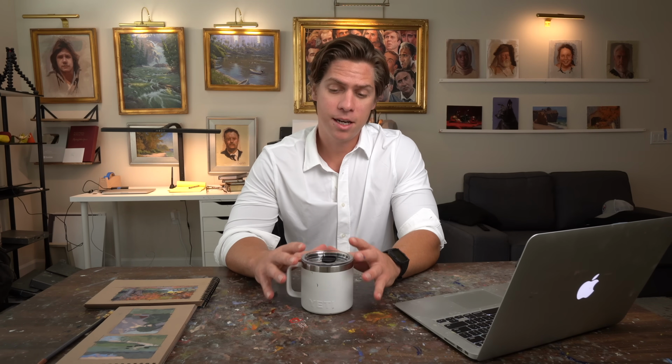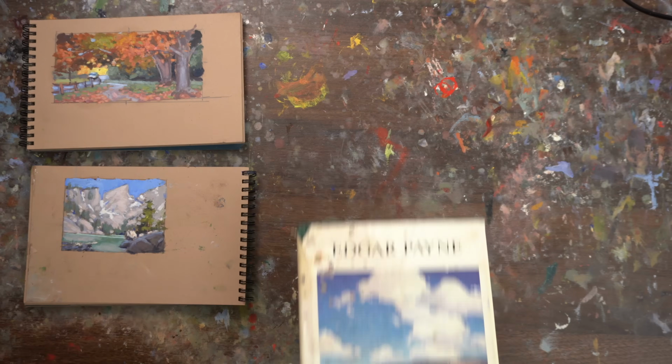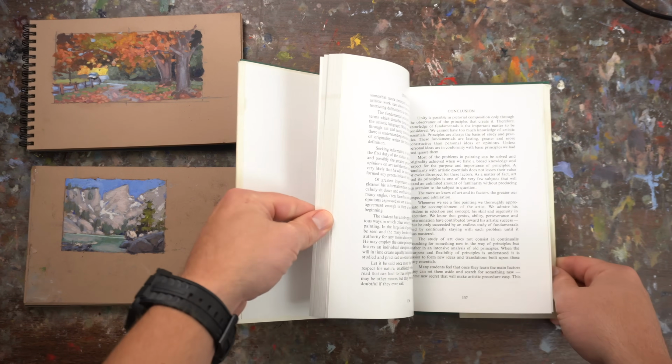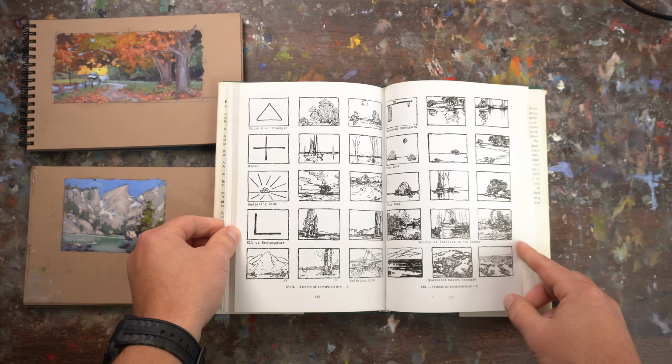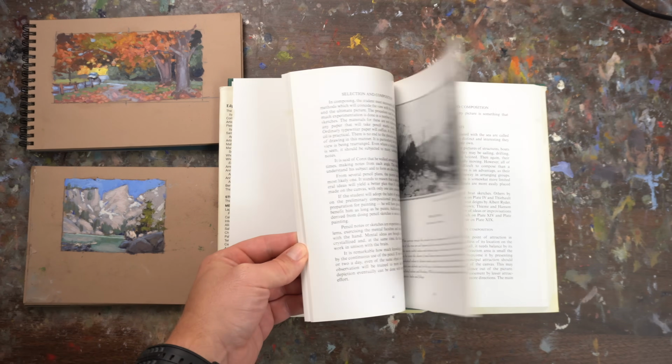So if you don't understand composition that well, I promise you it is well worth your time to study and look into it. If you don't know where to start, I highly recommend checking out Edgar Payne's book, Composition of Outdoor Painting. I've had that book for a while and I find myself going back to it again and again. And I'll put a link to where you can get it in the description of this video.